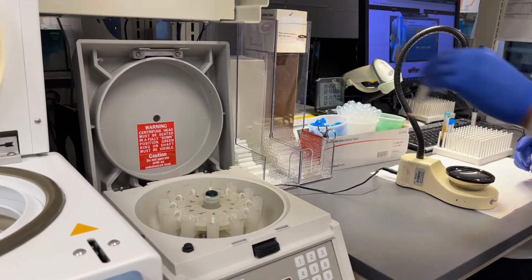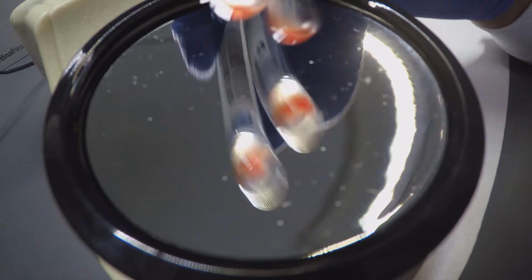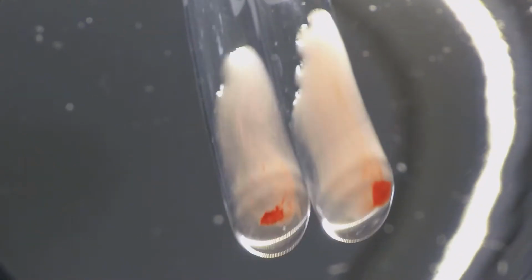The immediate spin crossmatch is evaluated with an optical aid. As we can see, both units are ABO-RH compatible to the patient.